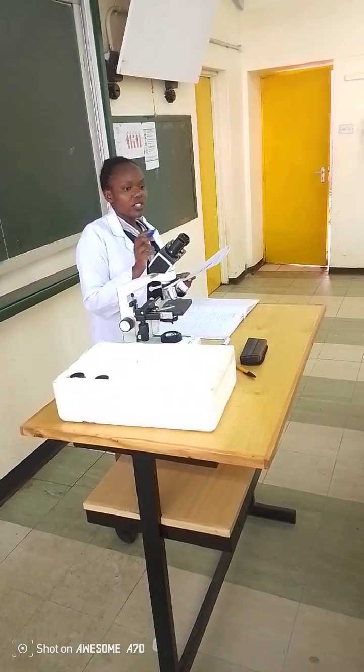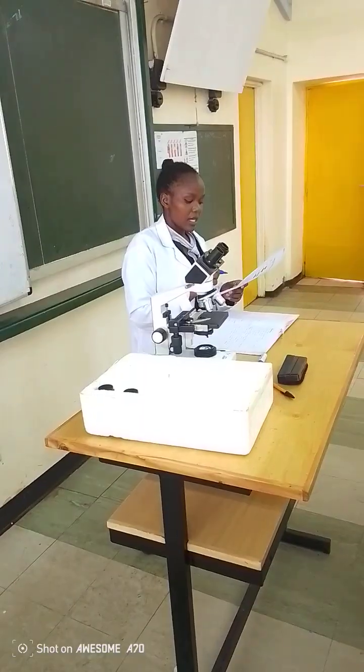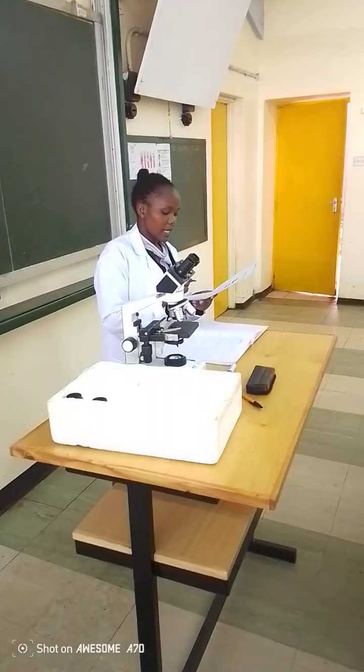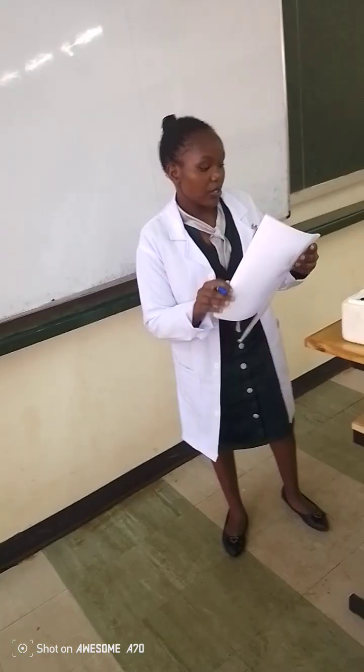So the first one, we have the anode. The function of the anode is to attract and accelerate electrons that are emitted to form a focused electron beam. Okay? Is that clear? Next, we have the BSE detector. This is the backscattered electron detector. This one generates images based on the composition of the sample. And then we go to the next.